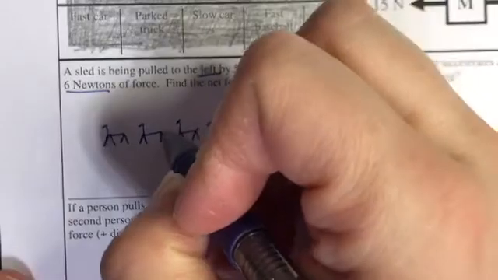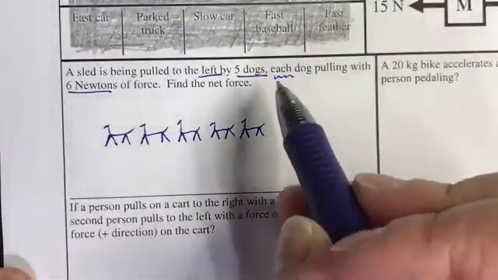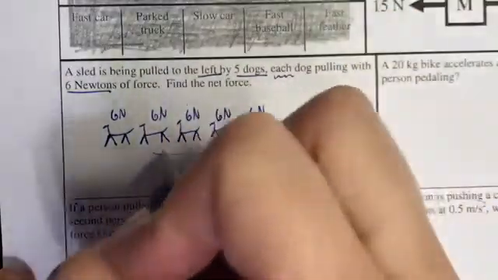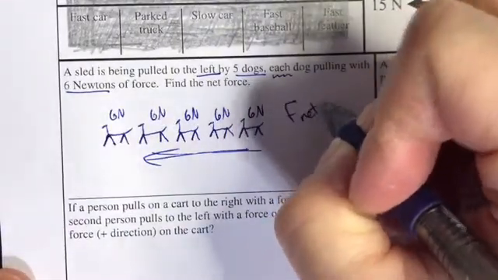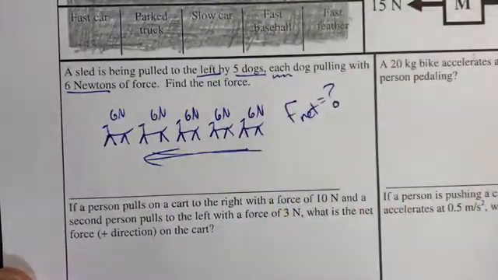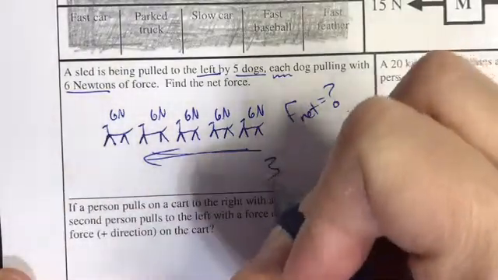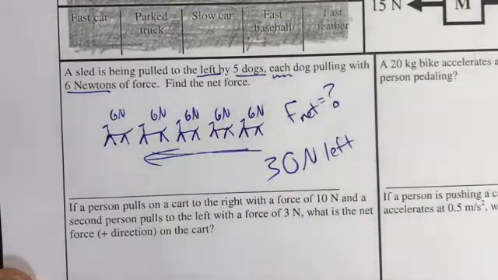Give them tails, make them look like dogs as much as I can. 1, 2, 3, 4, 5 dogs. Each pulling with 6 newtons, 6 newtons, 6 newtons, 6 newtons, and 6 newtons. And they're all going the same direction to the left. And it asks the question, what is the net force? Well, if they're all going the same direction, we add them up. 6 times 5, 30 newtons to the left. Okay, so continue with the other 2.